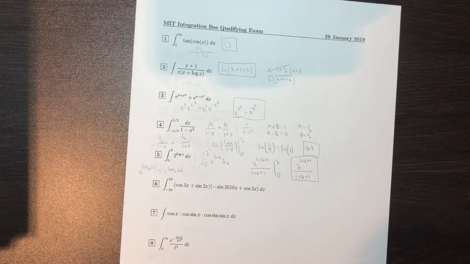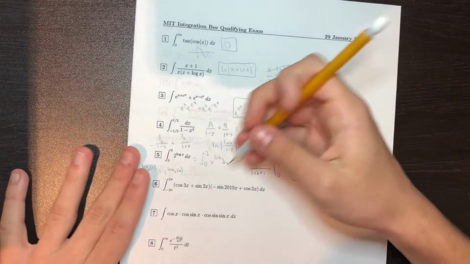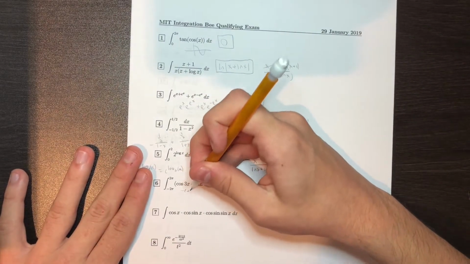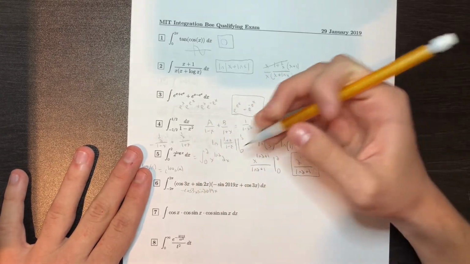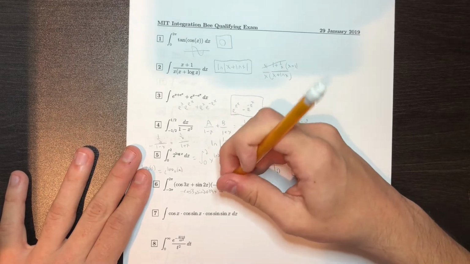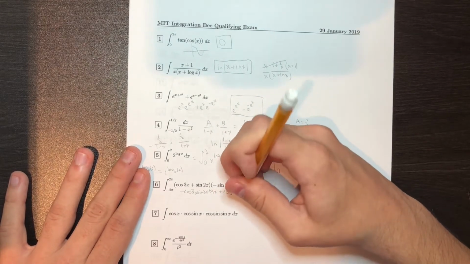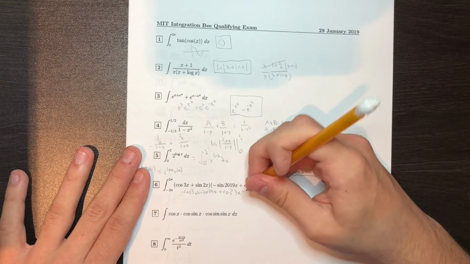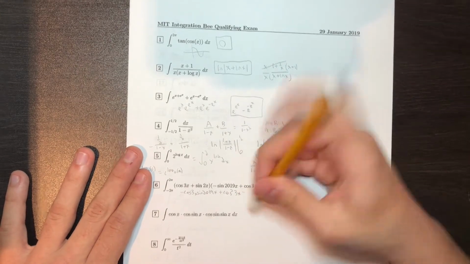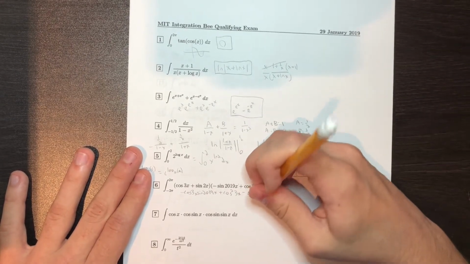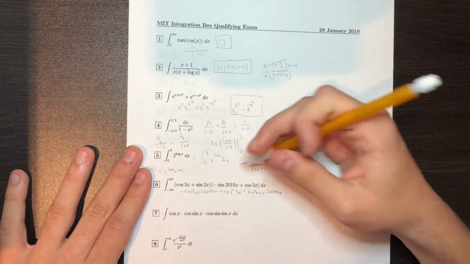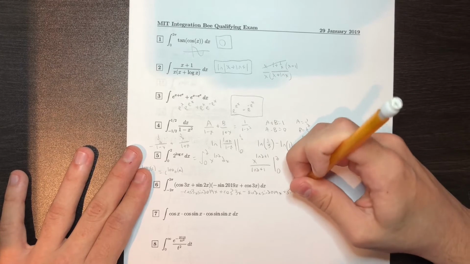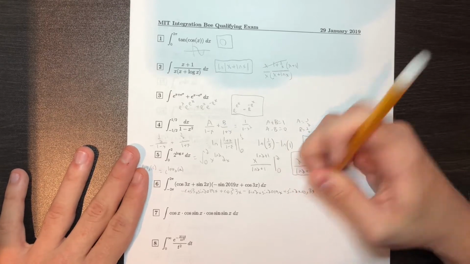So for question 6, I'm just going to try to expand this and see what happens. I'm not really sure if this will simplify or not, but let's try it. So you have negative cosine 3x sine of 2019x, and then we have plus cosine squared of 3x, and then we have a minus sine of 2x times sine of 2019x, and then we have a plus sine 2x cosine 3x.